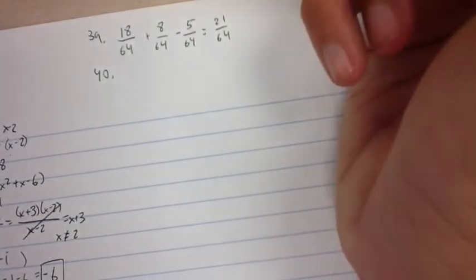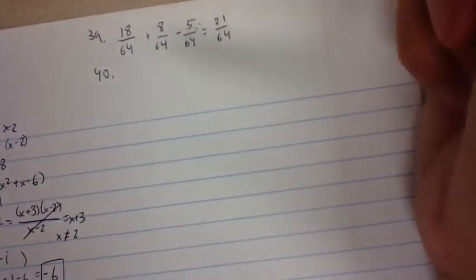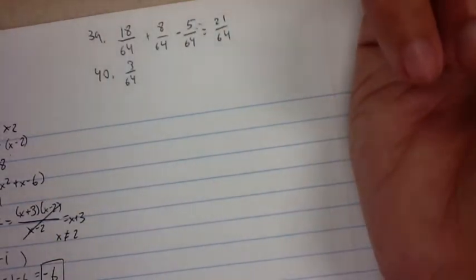Number 40, with males, you know that 5 of them are female foreign language teachers out of the 8 foreign language teachers that there are. So there are 3 male teachers that teach foreign language.